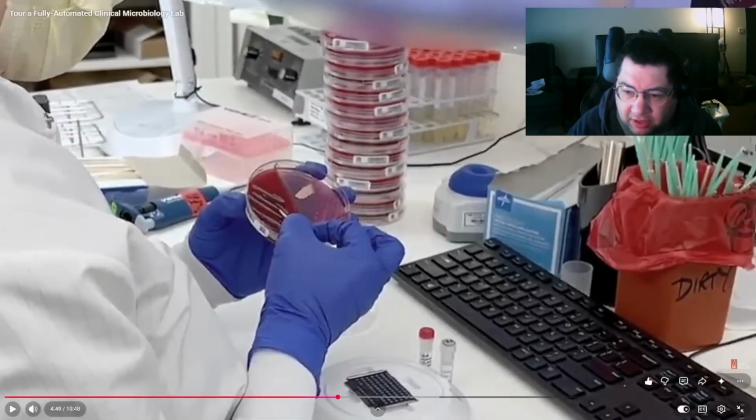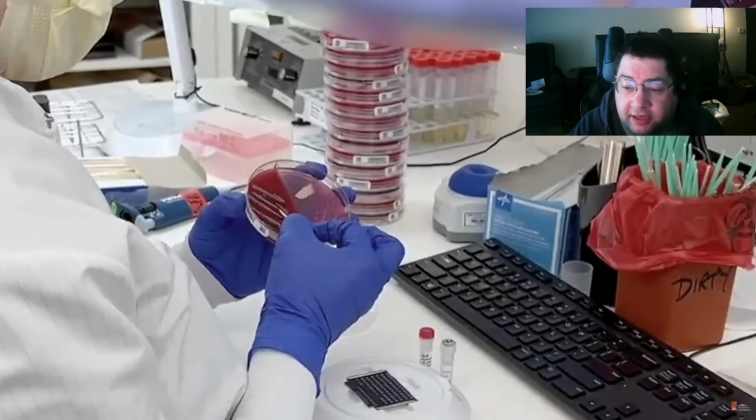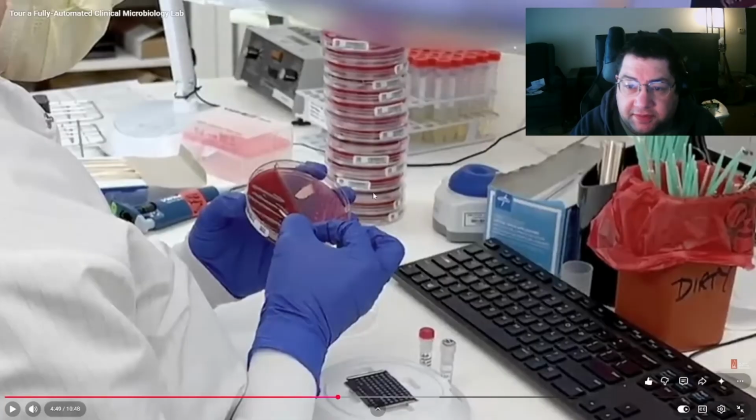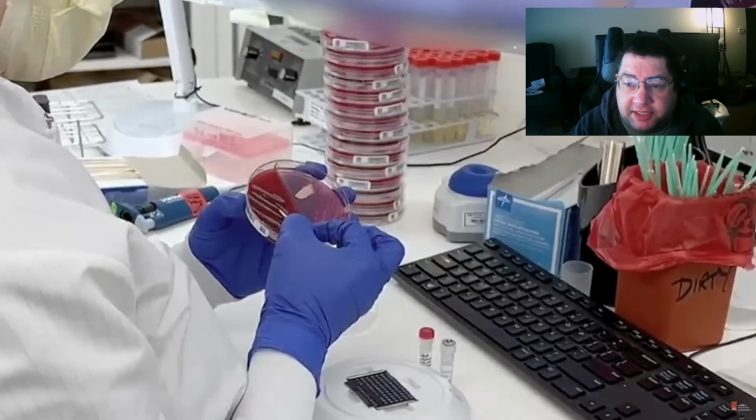Okay, so she's talking about MALDI-TOF. That's what this plate down here is. That's your target plate for MALDI. It looks like a pretty big system, looking at the number of targets that are on that plate. So yeah, each of these is probably a different patient. That looks like a typical urine culture. That's a split MacConkey and blood agar plate. So it looks like he's doing urine cultures and setting up his IDs for the day.